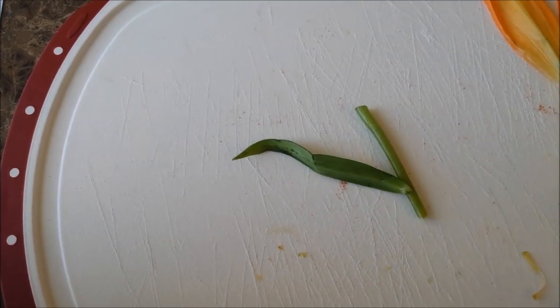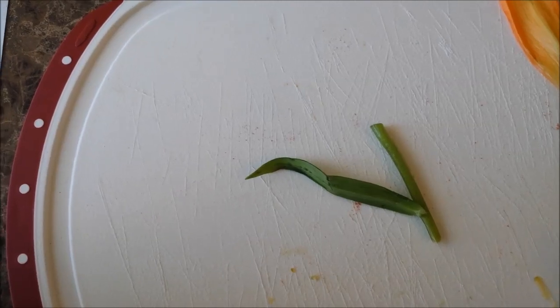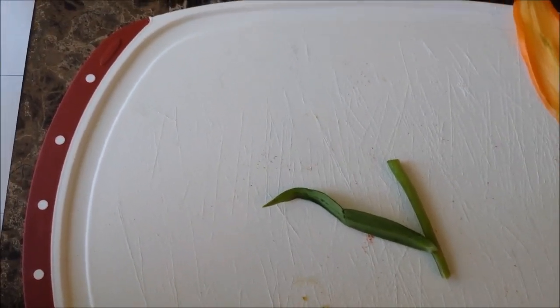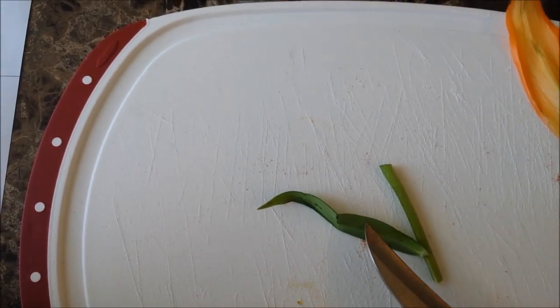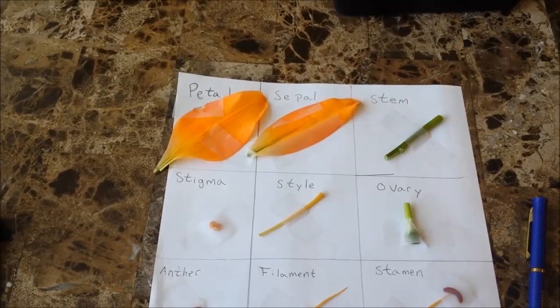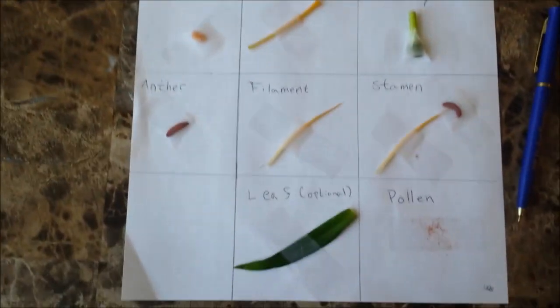Finally, we have the stem and the leaf. Not all of your flowers are going to have leaves on their stem, but if it does, go ahead and take that and you can attach that as well. So again, leaf and stem. Alright, so your dissection is now complete. You should have a full sheet of paper.